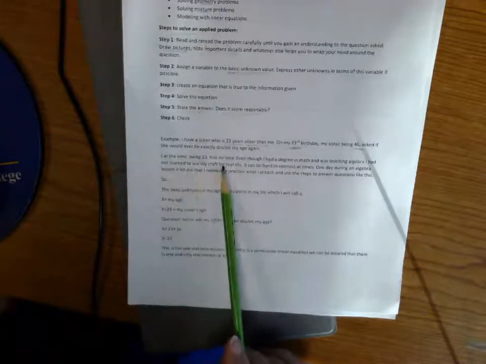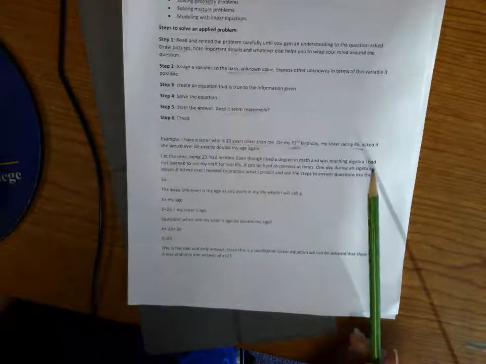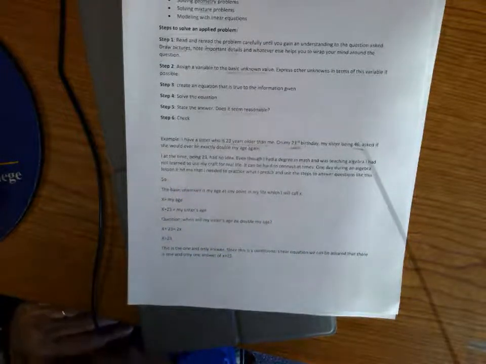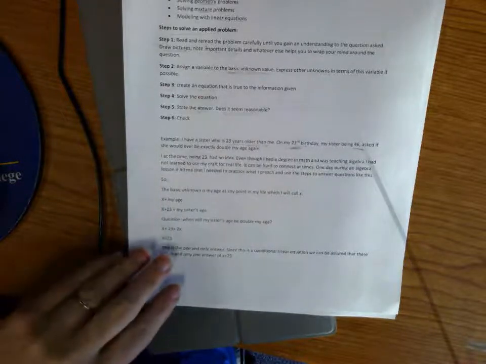So I, at the time, being 23, had no idea, just being honest. Even though I had a degree in math and was teaching algebra, I had not learned to use my craft for real life. It can be hard to connect algebra at times. I know that's true. And I always enjoyed just the algebra patterns. I was satisfied with algebra. But one day during an algebra lesson, it hit me that I needed to practice what I preach and use the steps to answer a question like this. So it's really not that bad when you think about it.